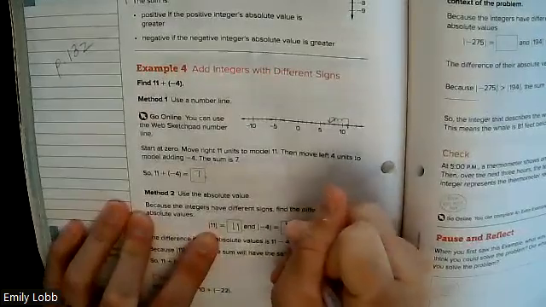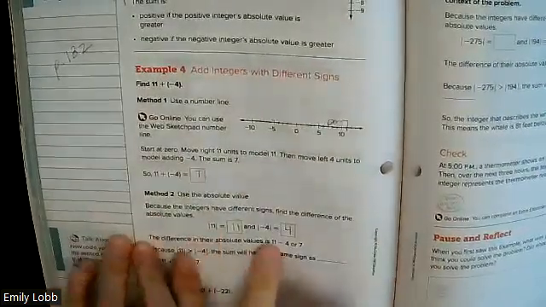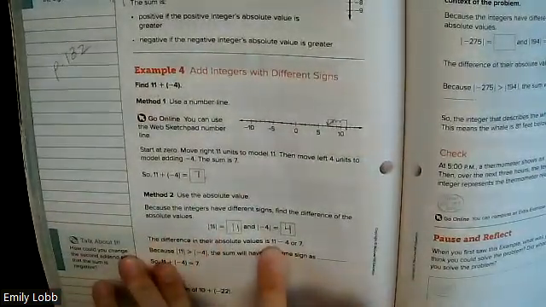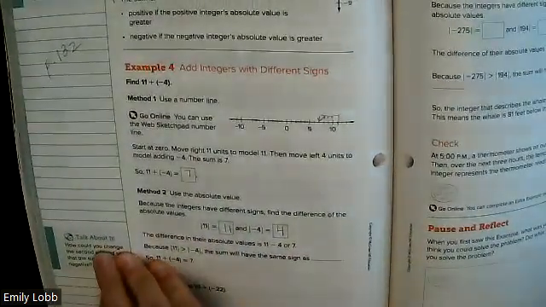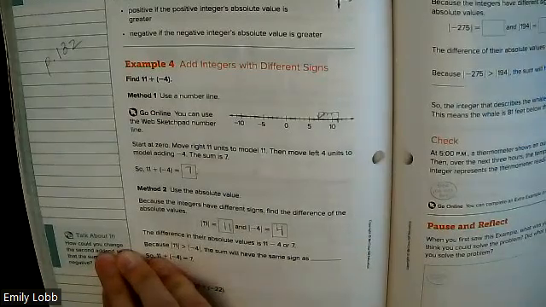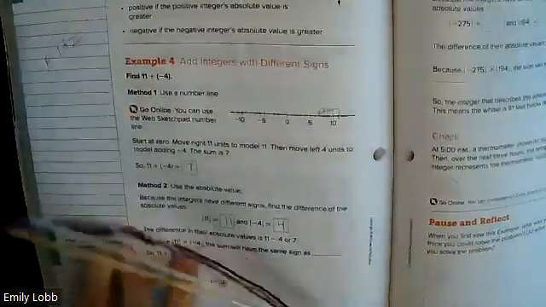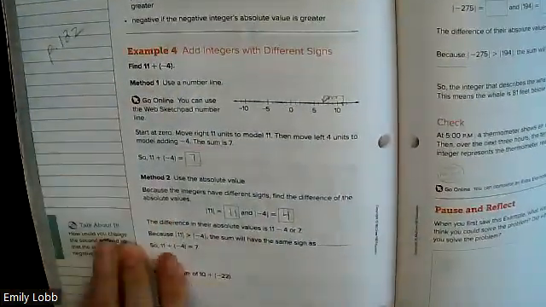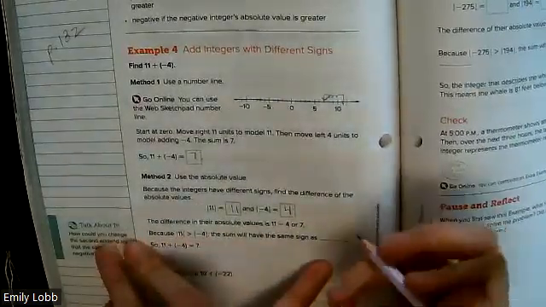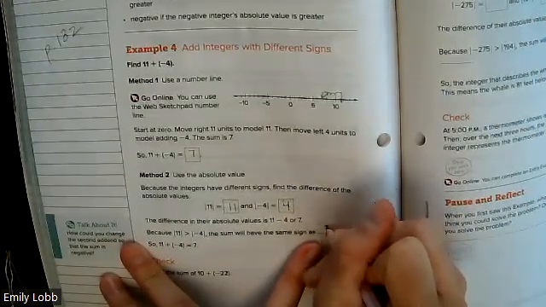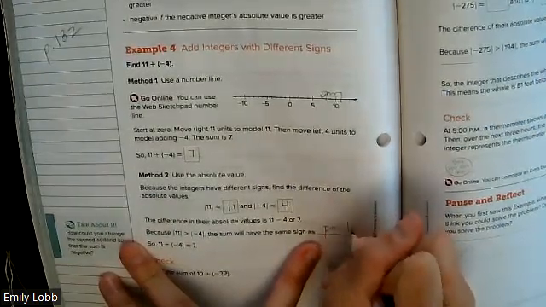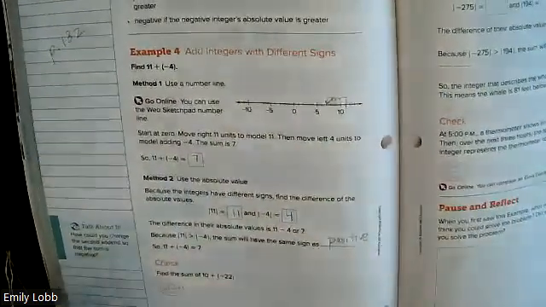The absolute value of -4 is 4. So we say big minus little. 11 minus 4 is 7. Because 11 is a bigger number, the sum has the same sign as the 11, so it's positive.